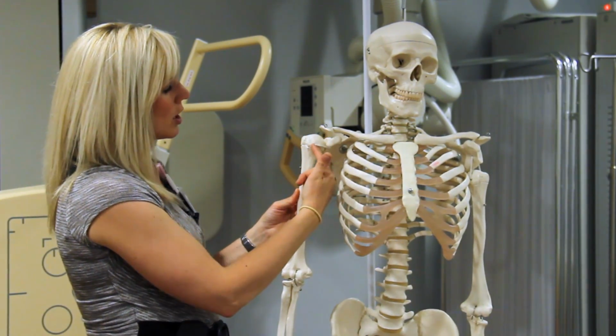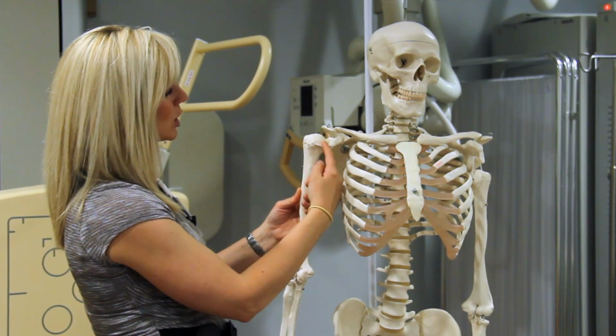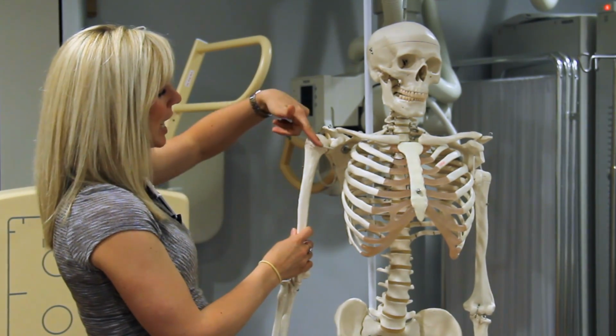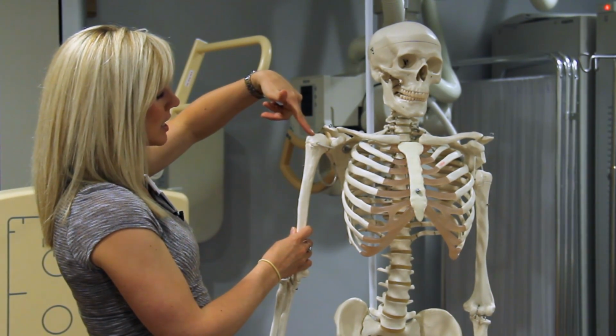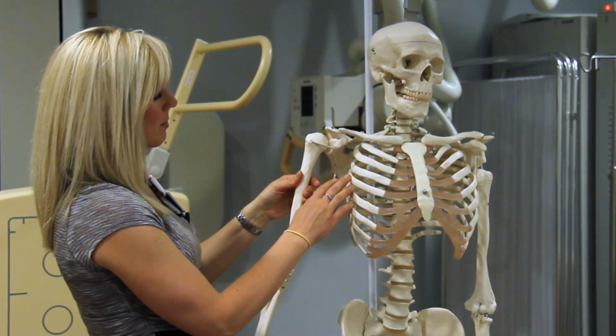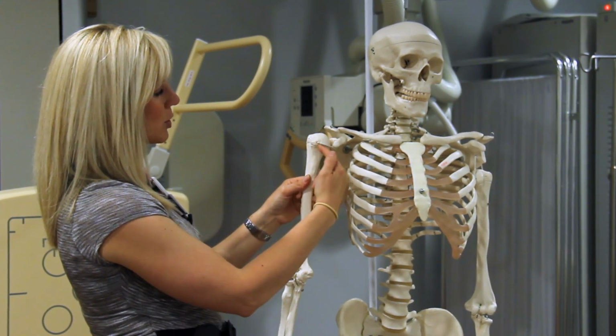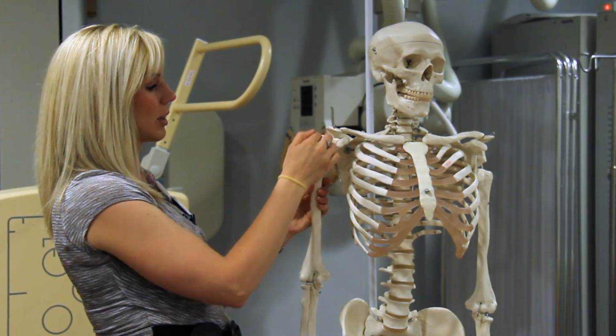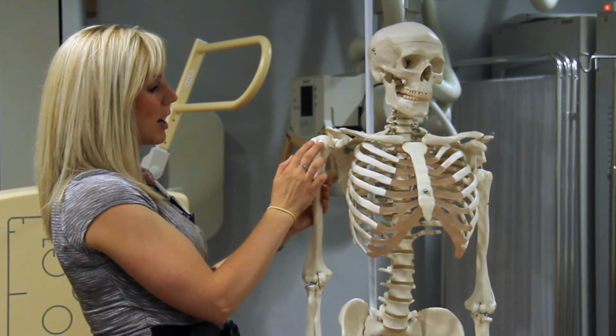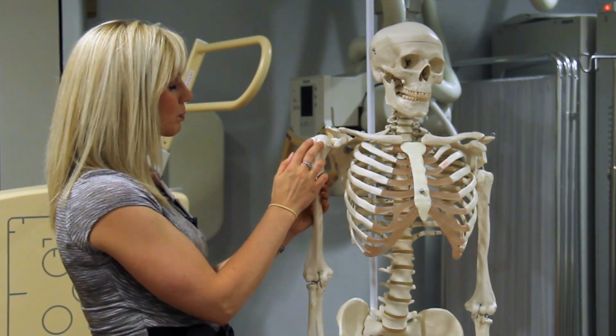Directly below the humeral head is what we call the anatomical neck. It's kind of a line that sits at a bit of an angle, a little bit of a ridge that kind of comes through here. And so that's the anatomic neck directly below the head. It is above the tubercles.